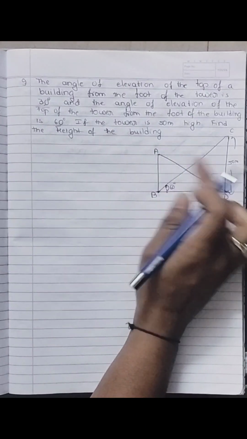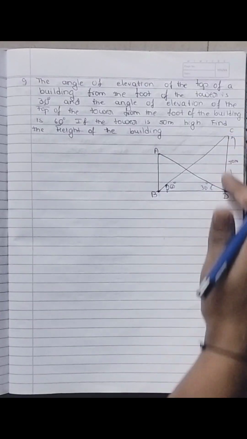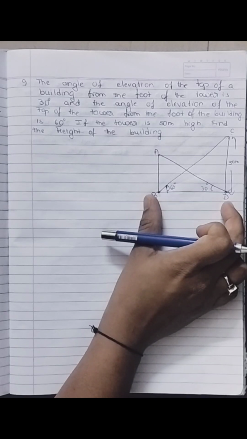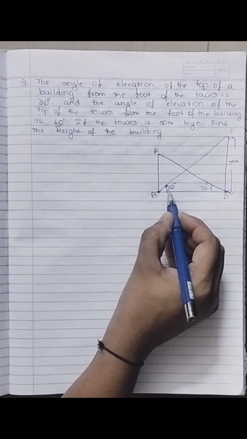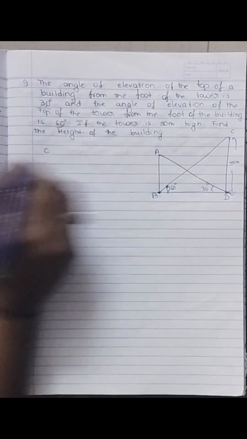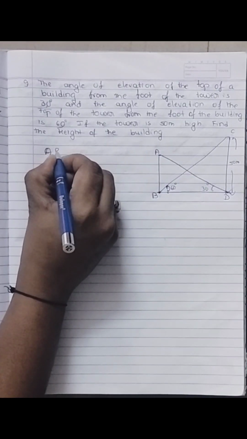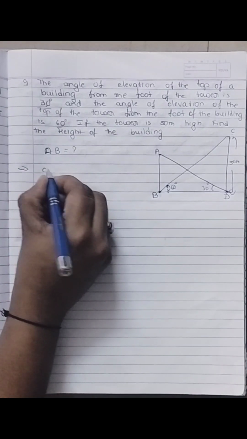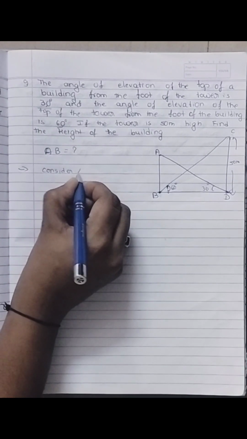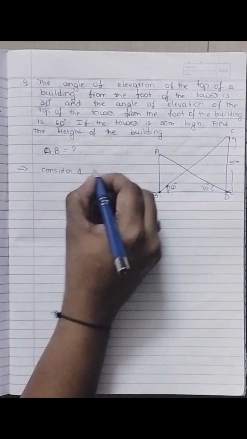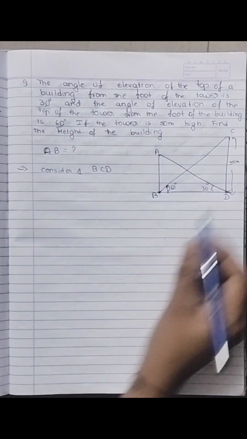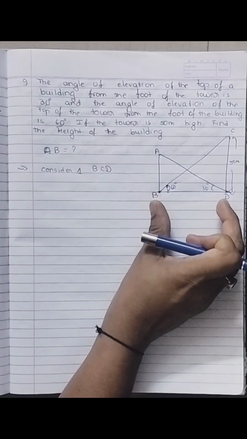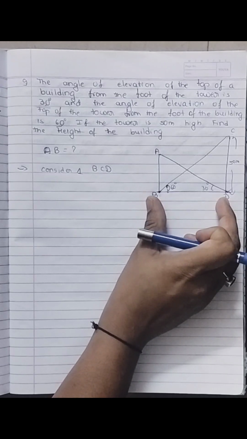So here two vertical components are involved: one is the tower and one is the building. But for both, the common side is BD here. What we have to find out is AB. So the first step is to consider the bigger triangle, the tower triangle, that is BCD. In BCD, we know the angle, we know the opposite side, and BD is common for both. So we need to find BD in the first step. That is the adjacent side.